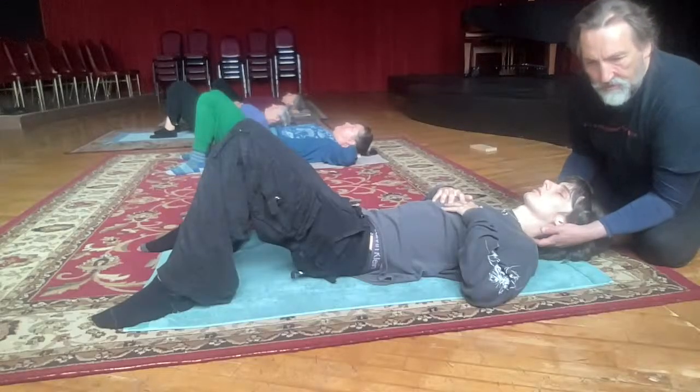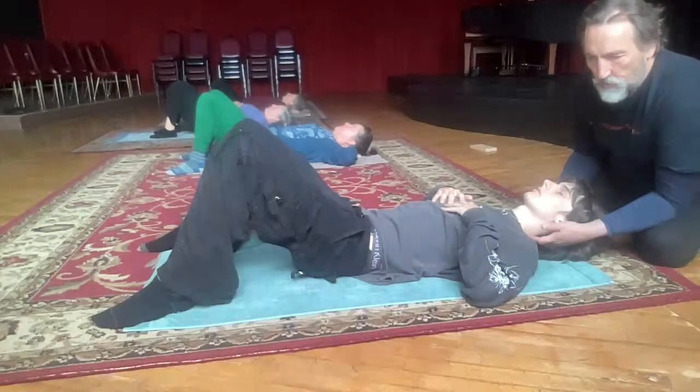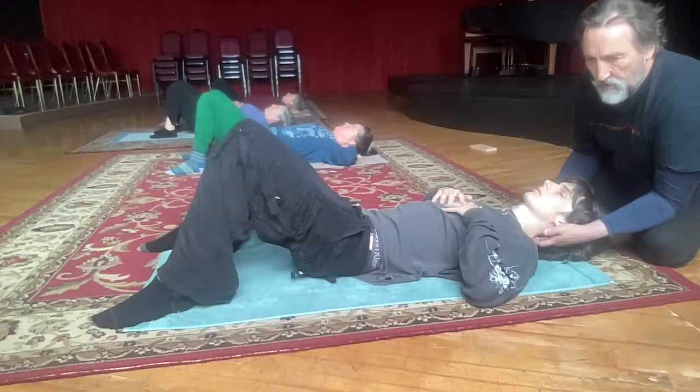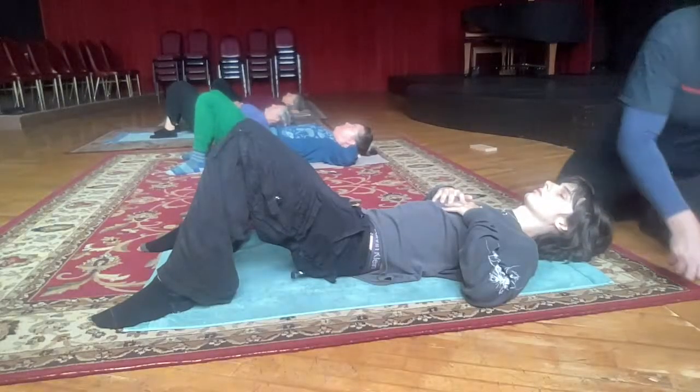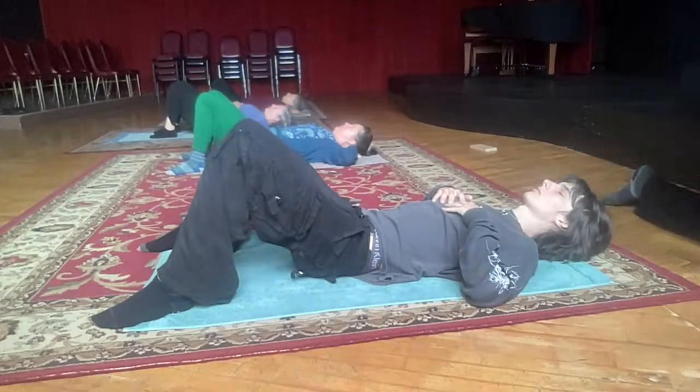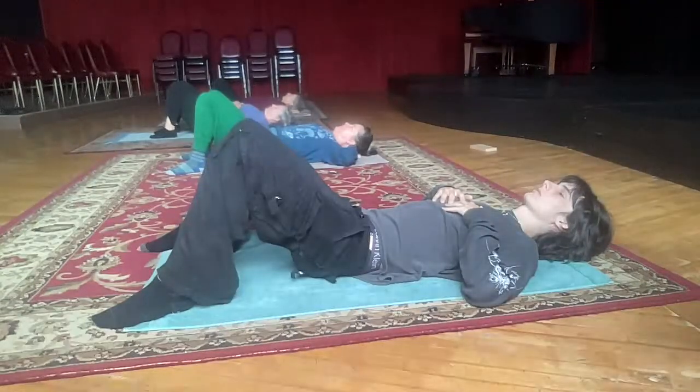And while you're lying there, see if you can use the contact points on the floor to allow a sense of release, giving yourself permission to let go. And an interesting idea about letting go.